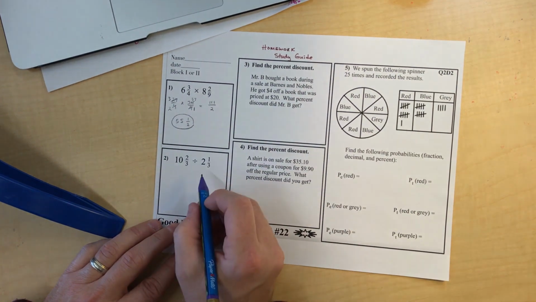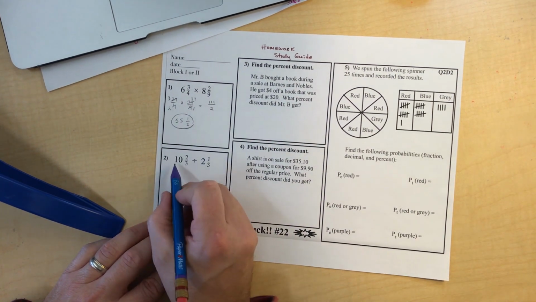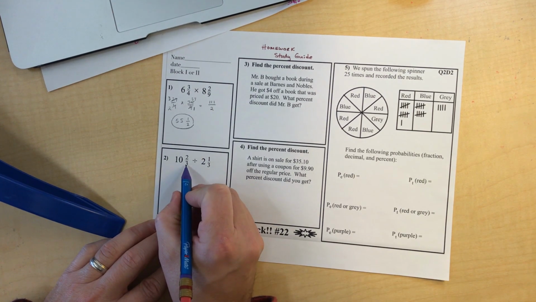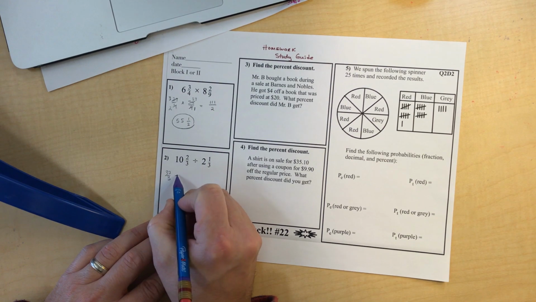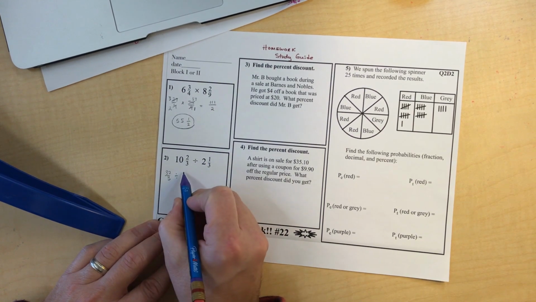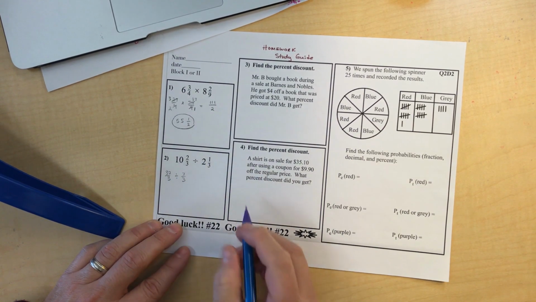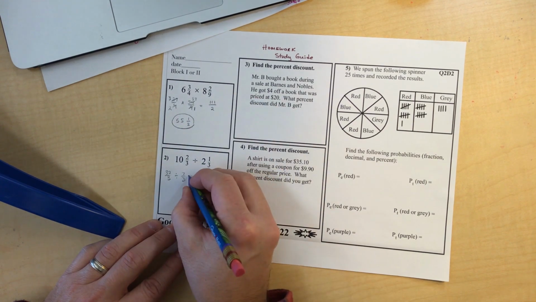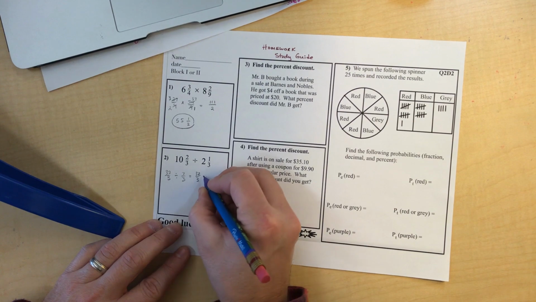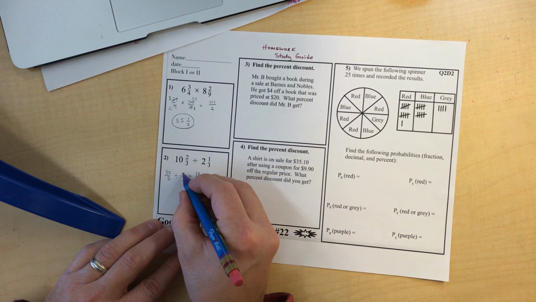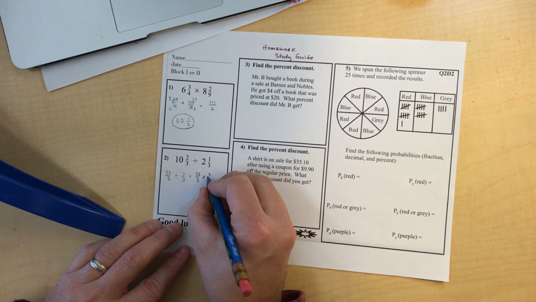Division's pretty much the same except for step 2. First step, same. Multiply and get improper fractions. 30 plus 2 is 32 thirds, divided by 6 plus 1 is 7 thirds. The only difference between multiplying and dividing is this step. Keep 32 thirds, change from division to multiplication, and flip 7 thirds to the reciprocal, 3 sevenths.